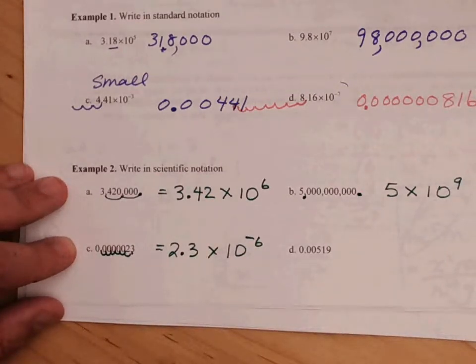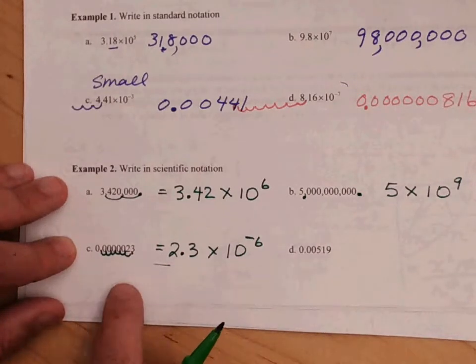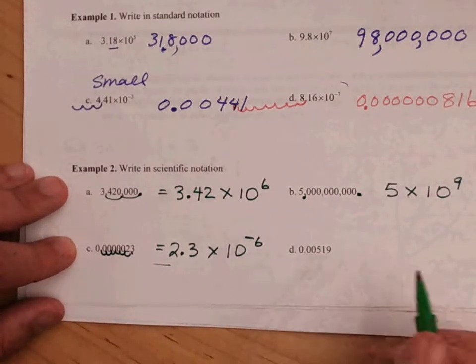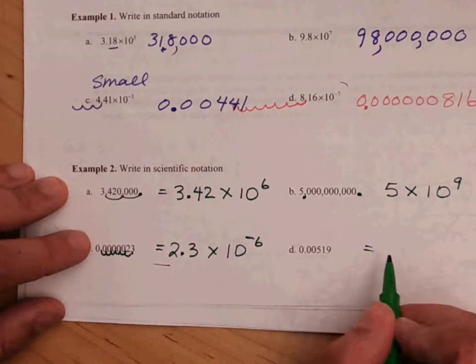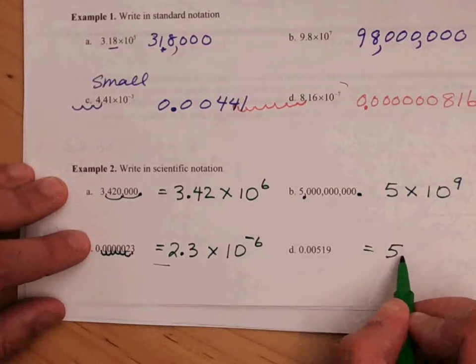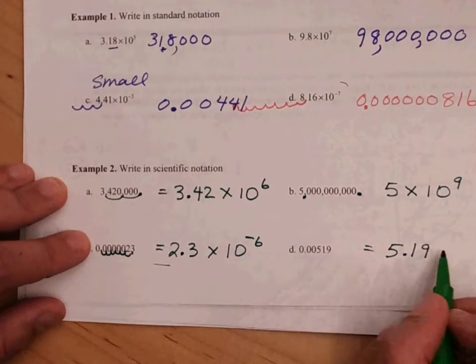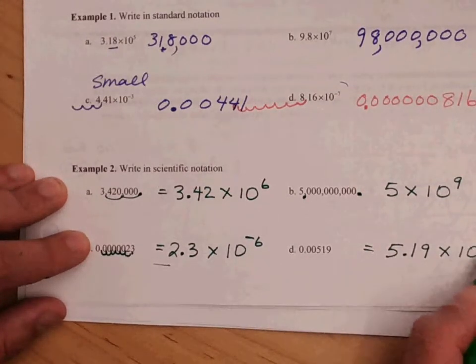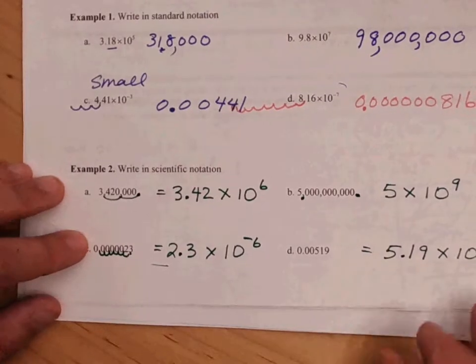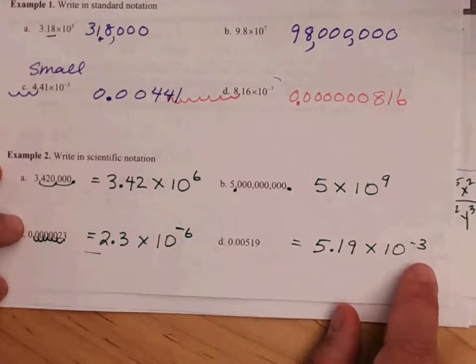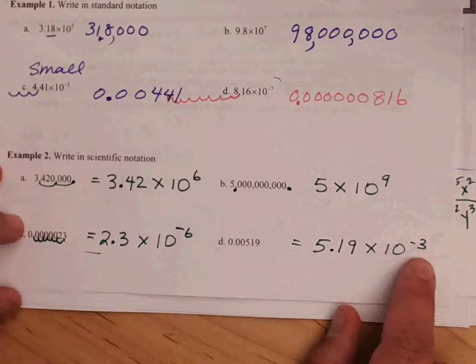The number is, yes, you would feel very negative too if that's all the money you had in the world. Okay? What about this one? What's the decimal part going to be? How many places did we have to move the decimal? So I have negative 3. Why do I have a negative exponent? Because my number is very small.